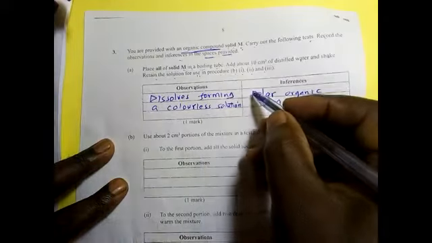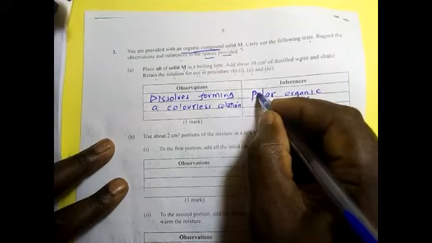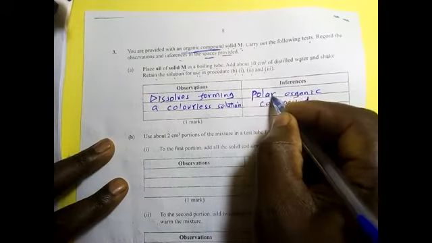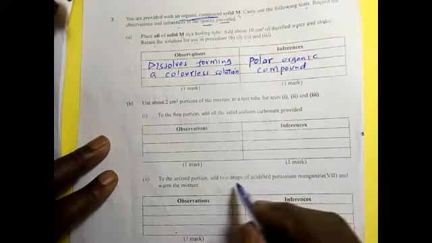A compound which is organic and it dissolves in water forming a colorless solution, it means that that compound is polar. Because water is polar, therefore it has to mix in another polar organic compound, another organic or polar substance.